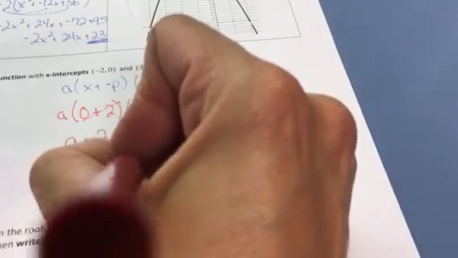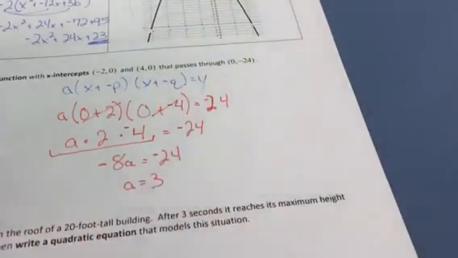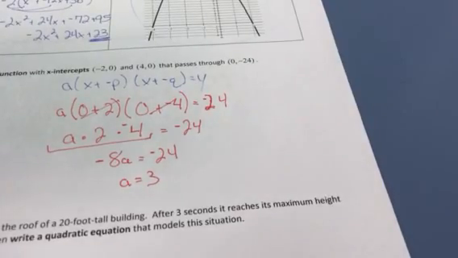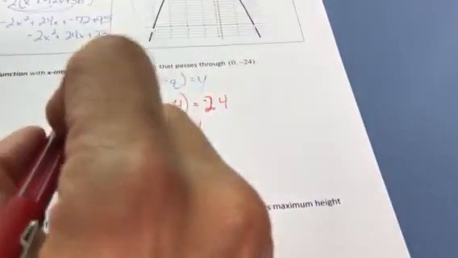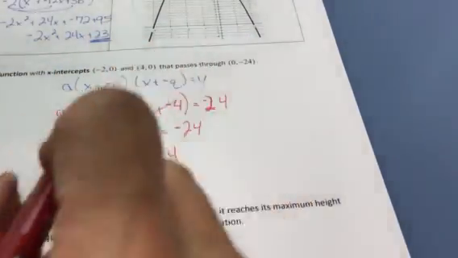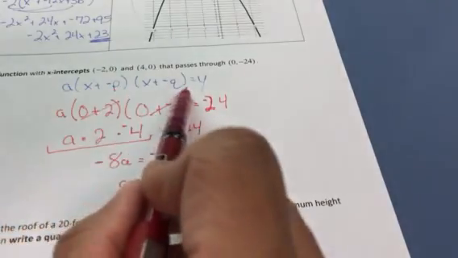So once I multiply those all together, I get negative 8a. And when I'm done, I'm going to get that a is 3, getting a by itself. So now I can write the equation. In our flip book, remember, you leave x and y alone. You just put a back in, your opposite of p, and your opposite of q.